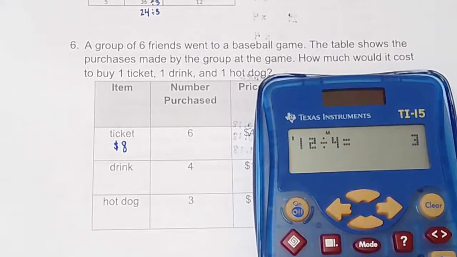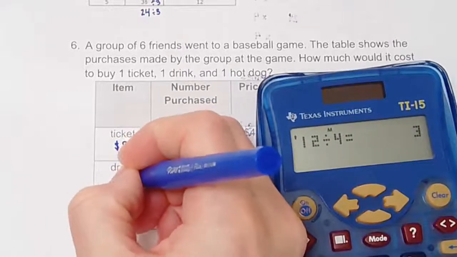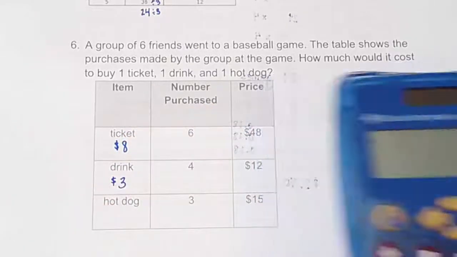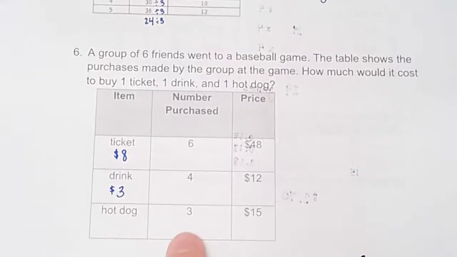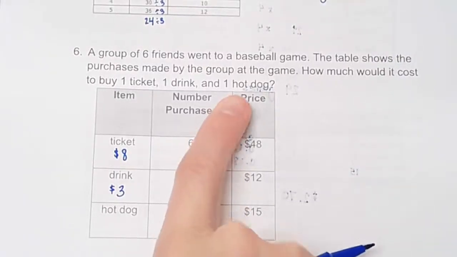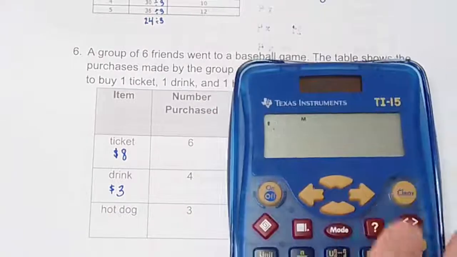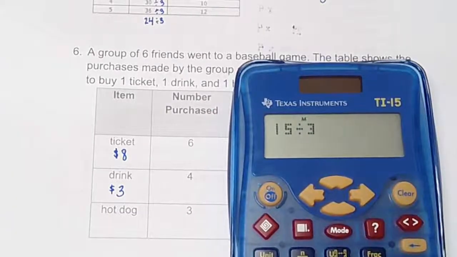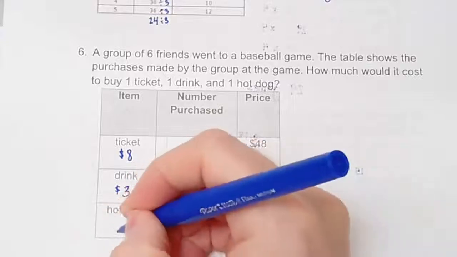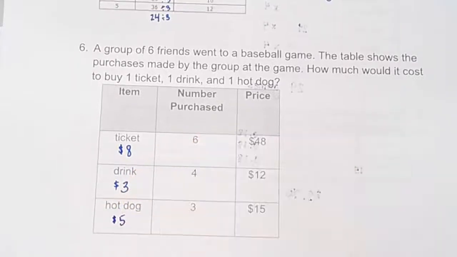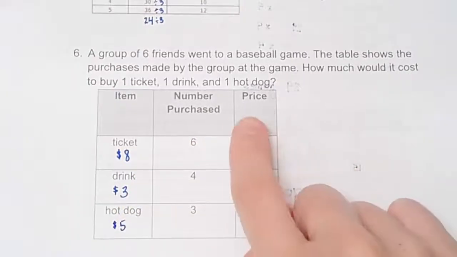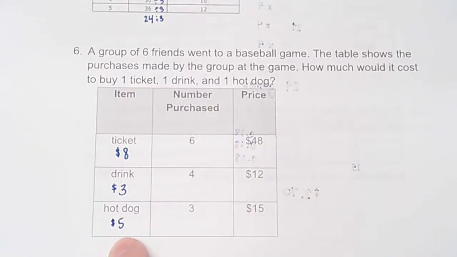Last one. I can buy 3 hot dogs for $15, but I only care about 1 hot dog. So if I do 15 divided by 3, I get $5. Okay? So let's just pretend that the question said 2 hot dogs. Well, then I would take this and I would just do this times 2. So 2 hot dogs will be $10. 2 drinks will be $6. 2 tickets will be $16. So now that you know how much 1 ticket cost, you can pretty much figure out anything.